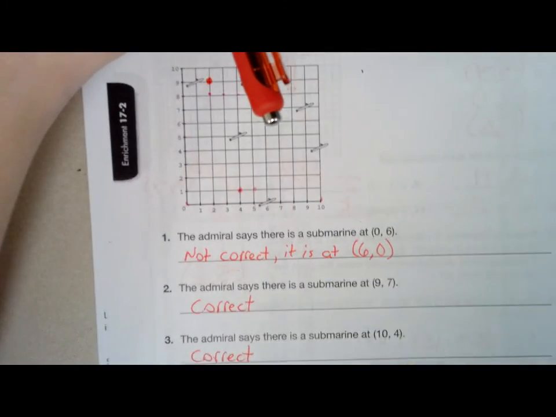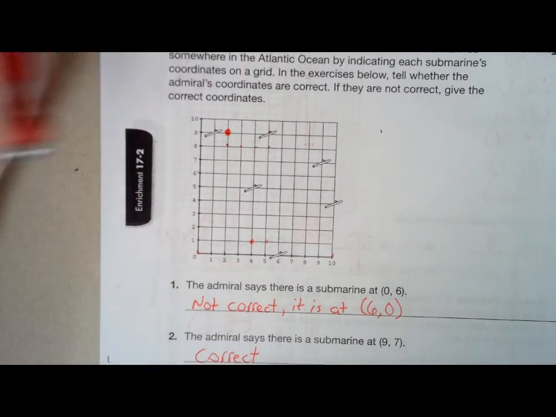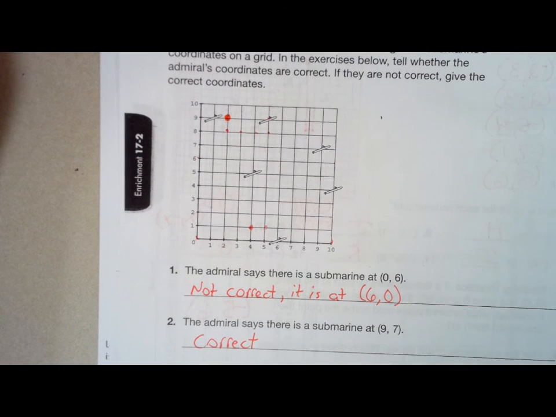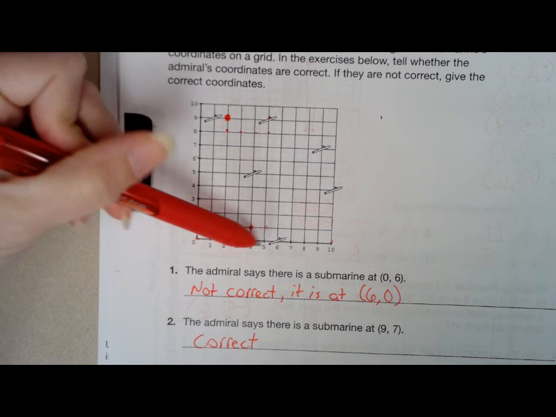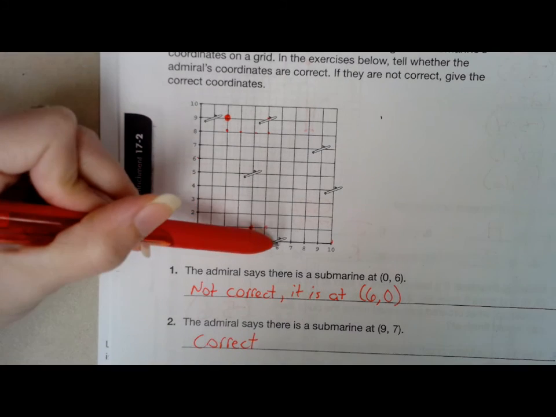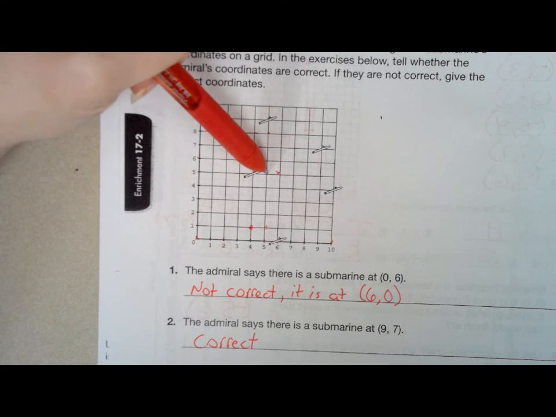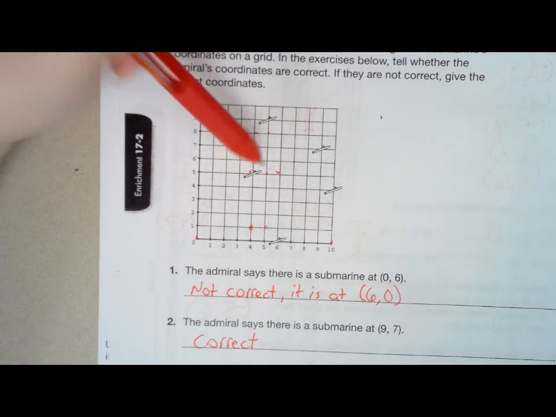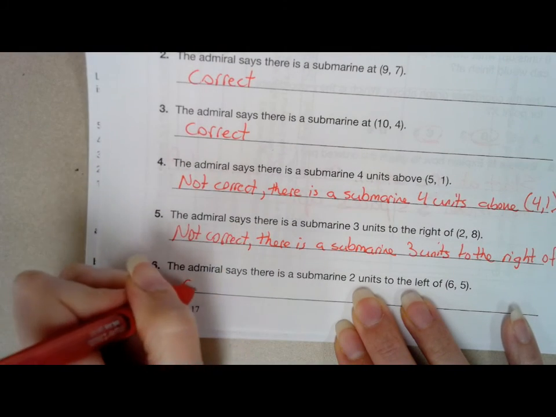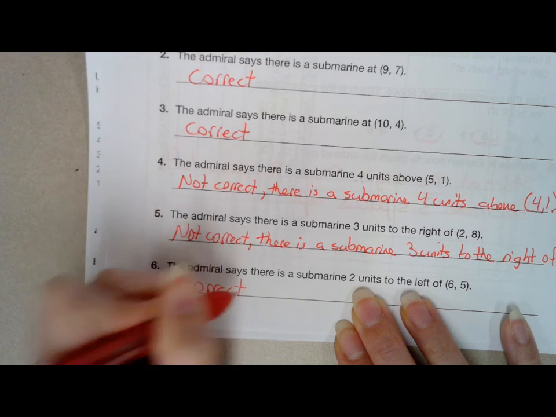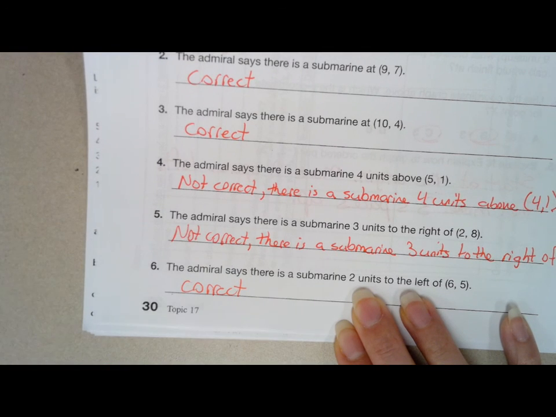Last question. The admiral says there is a submarine 2 units to the left of 6,5. First, we're going to go 6 and then 5, which is right here. And he says there's a submarine 2 units left. 1, 2. Yes, there is a submarine there. So I can write correct. All right, we have finished that together.